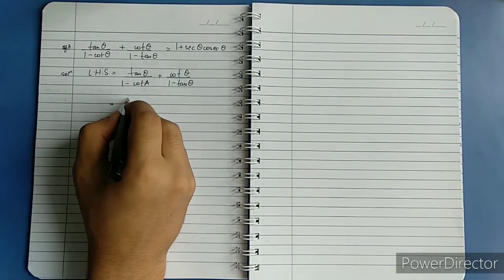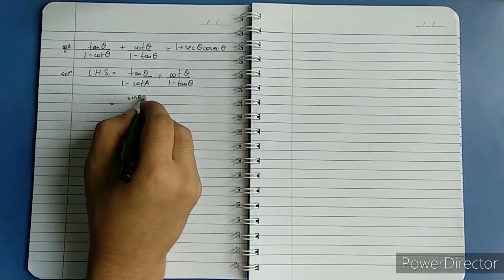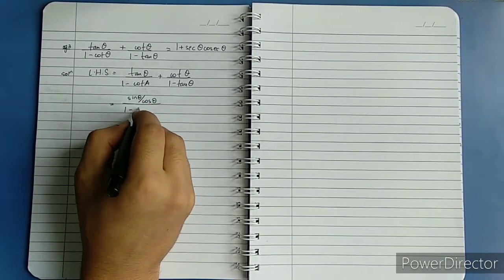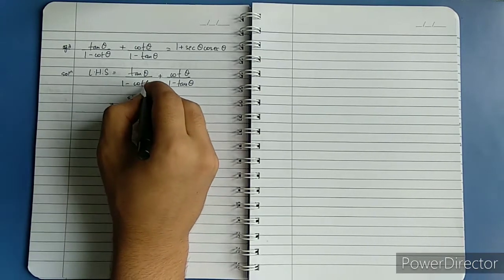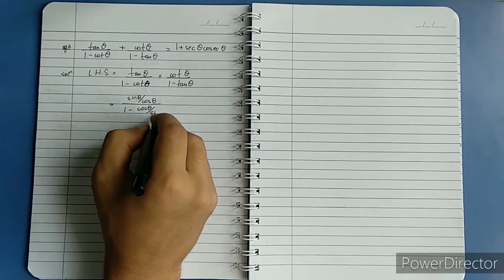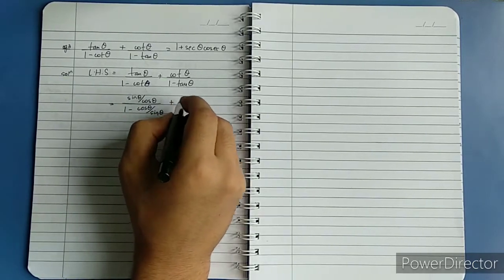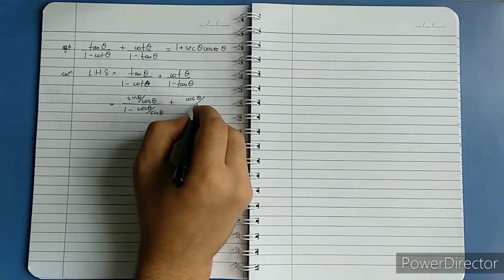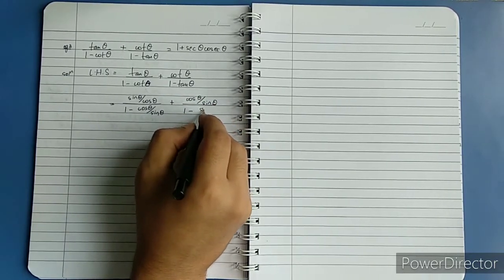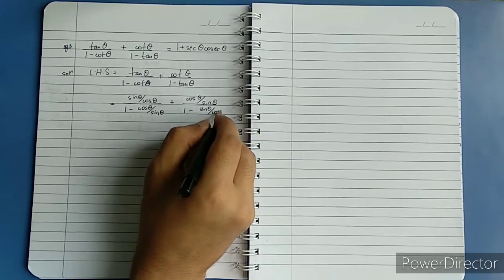So tan theta becomes sin theta by cos theta by 1 minus cot theta becomes cos theta by sin theta plus cot is cos theta by sin theta by 1 minus sin theta by cos theta.